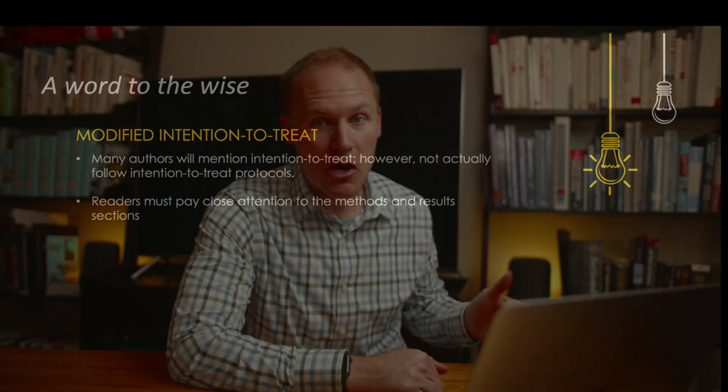We hope today that this difference between intention to treat analysis and per protocol analysis makes it a little bit easier to understand the analyses that people are using when you read the healthcare research.